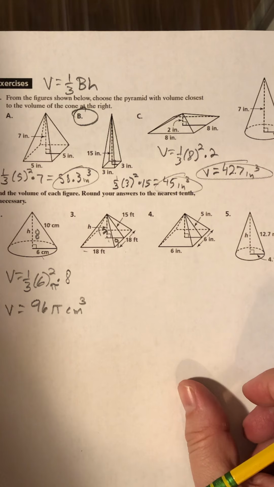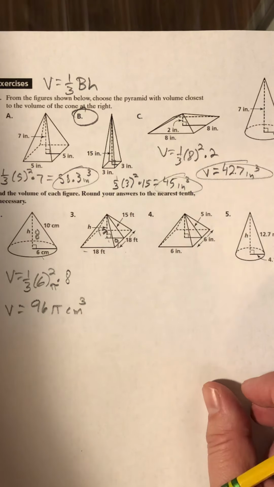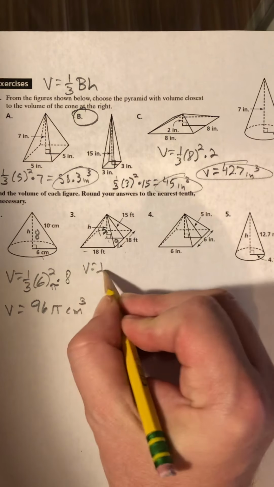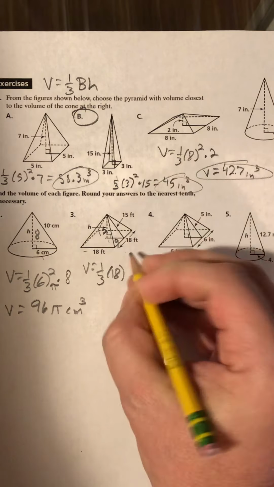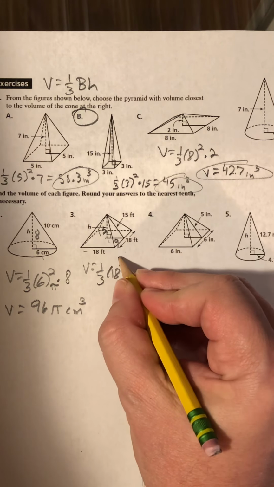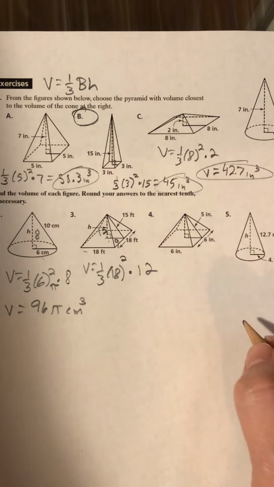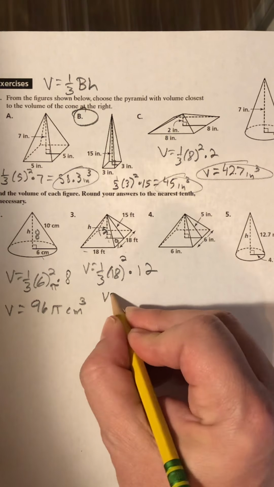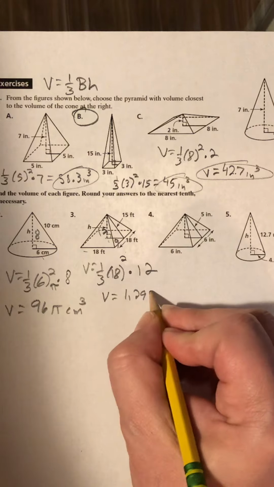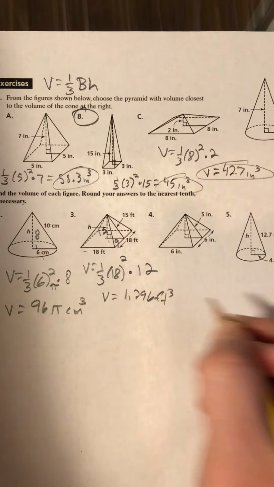You subtract 81 from 225, you get 144. Square root of 144 is 12. Okay, so again, the volume is going to be 1/3 the area of the base times the height, which is 12. Okay, when we simplify all this, the volume here is going to be 1,296 cubic feet.